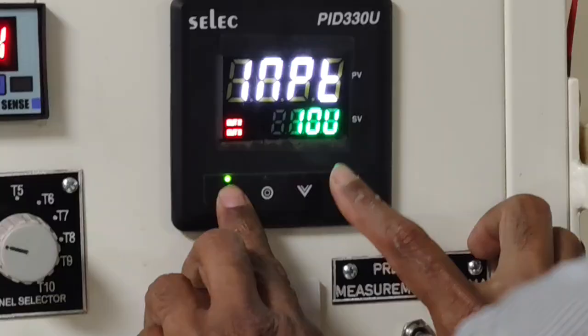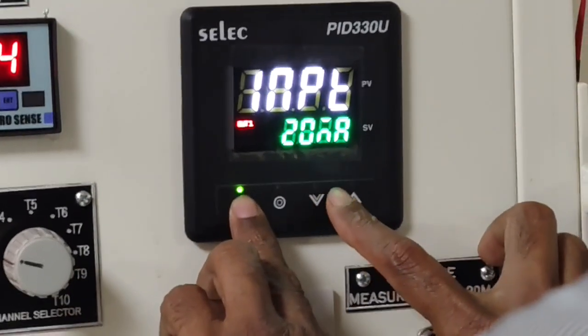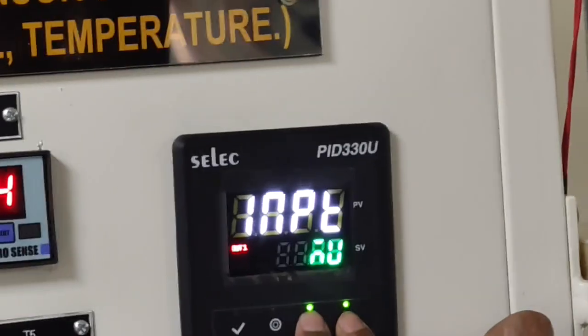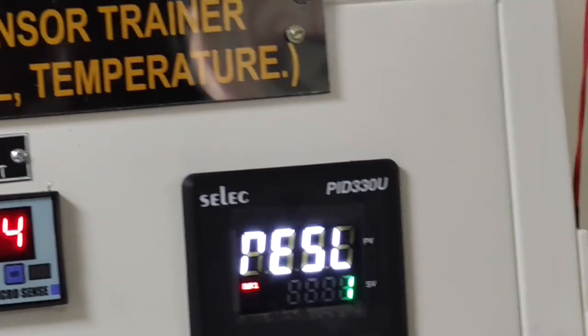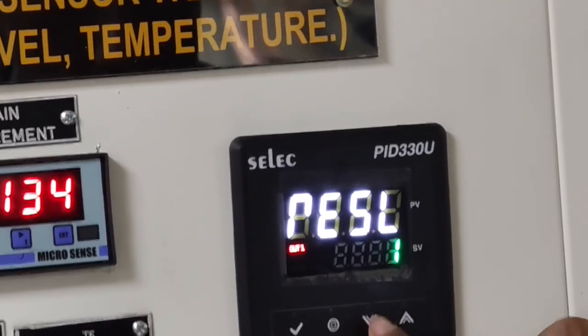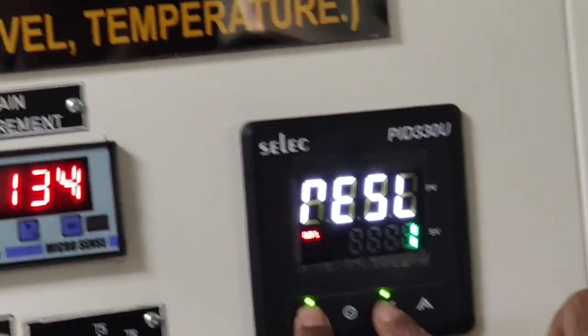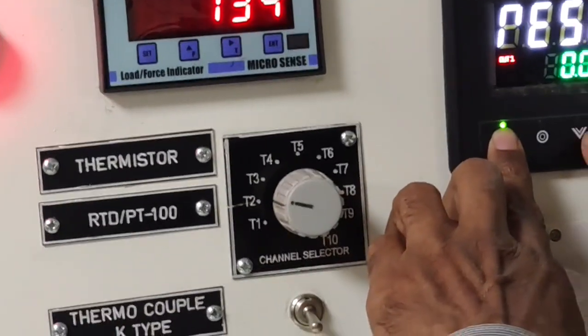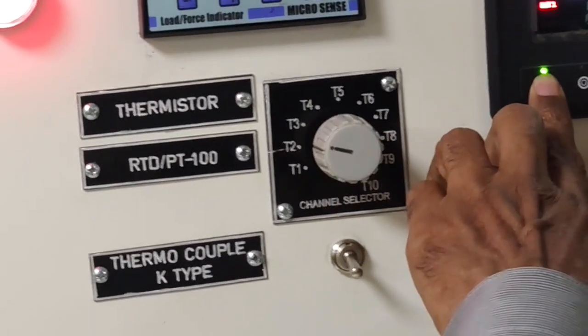Input scaling. Resolution 0.4, because the calculation for the thermistor, we have made 0.4.